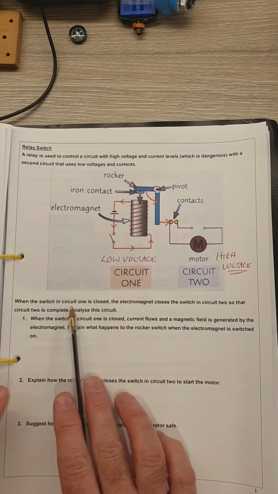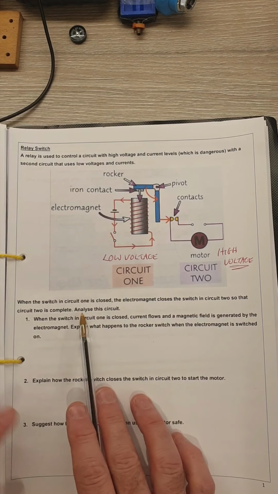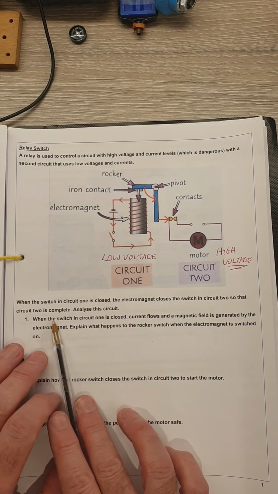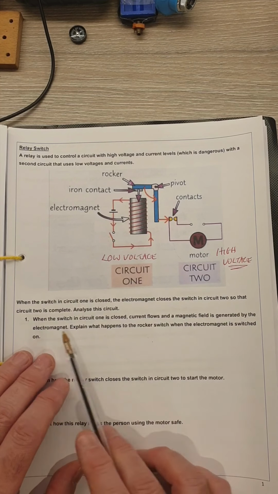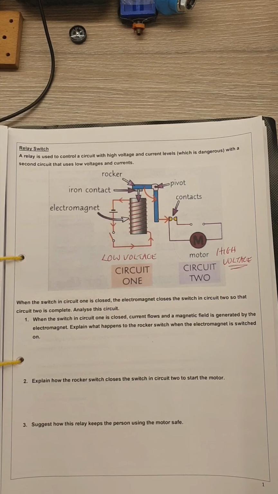So it says when the switch in circuit 1 is closed, the electromagnet closes the switch in circuit 2, and circuit 2 is complete. Analyze the circuit. Explain, so when the switch in circuit 1 is closed, current flows, a magnetic field is generated by the electromagnet. Explain what happens to the rocker switch when the electromagnet is switched on.